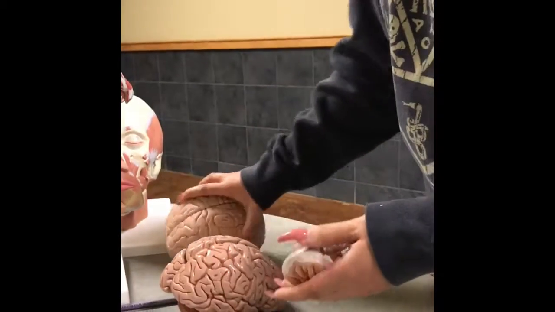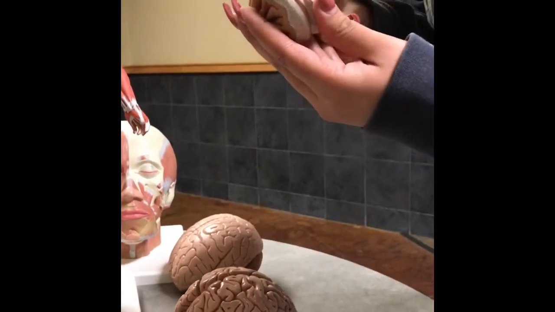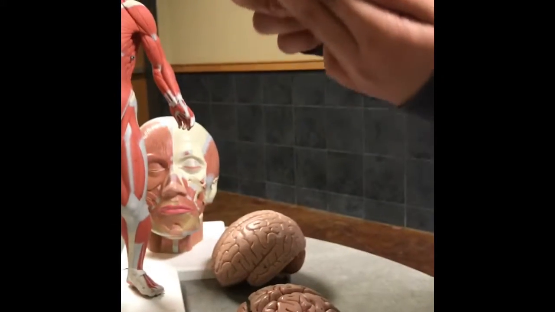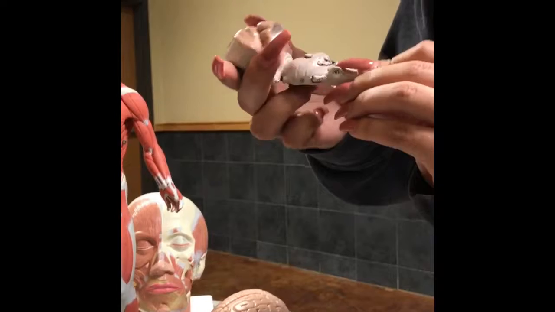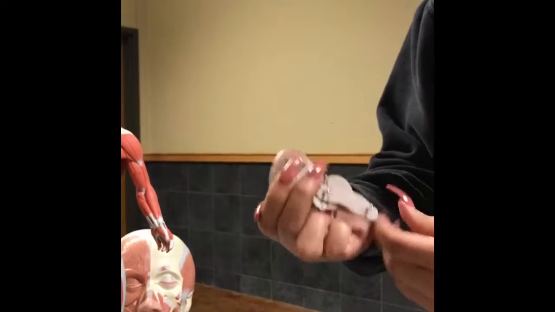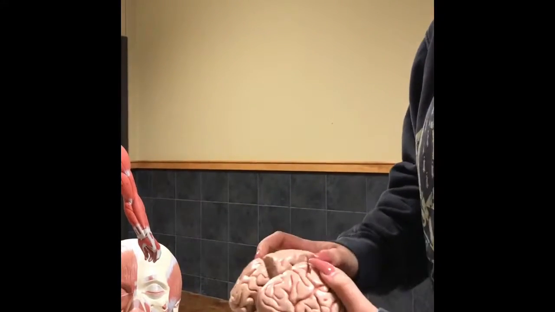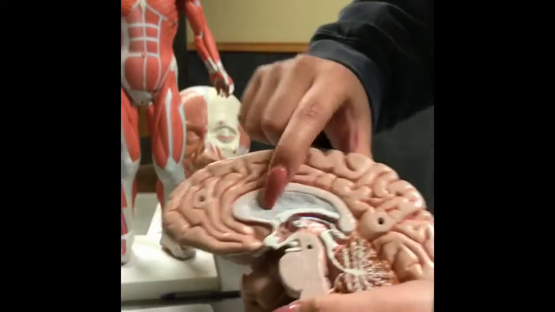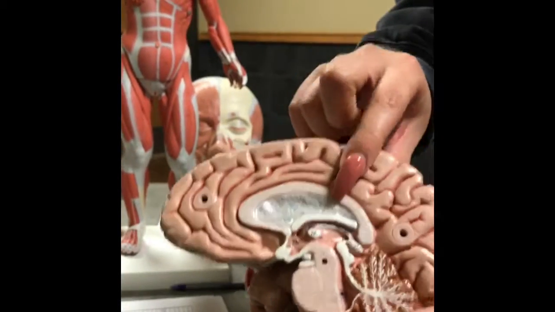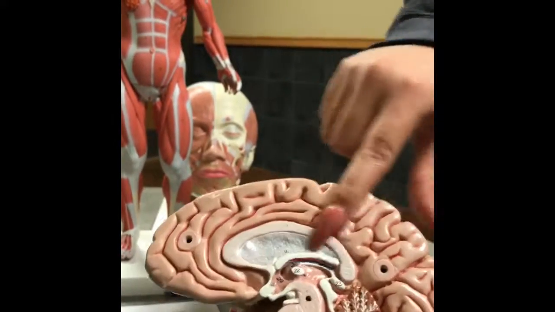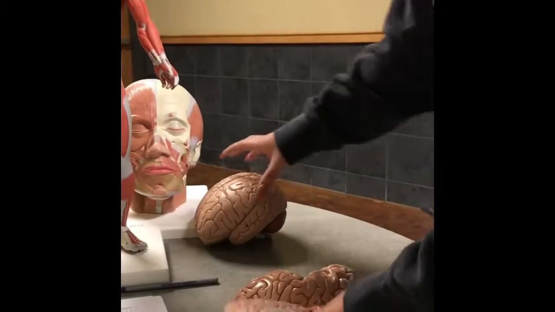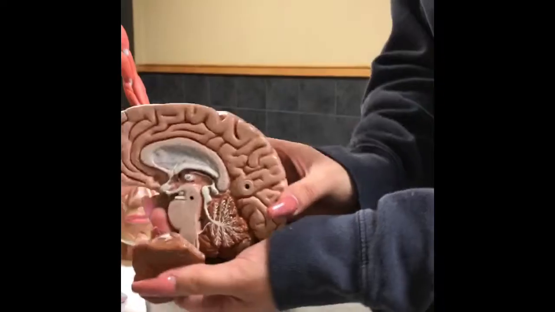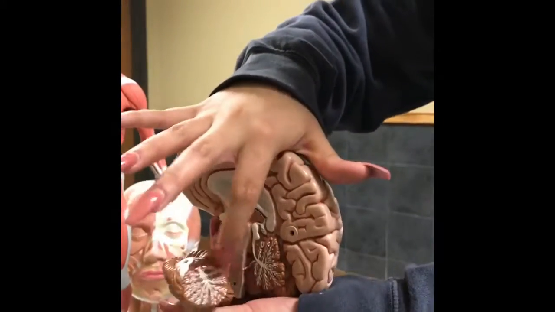The septum pellucidum. Septum pellucidum is number, where is it at? Where's 11? Let me see. Oh, here it goes. Sorry. So this is the septum pellucidum, something like that. The arbor vitae is kind of just like the tree of life. It's just basically this stuff right here.